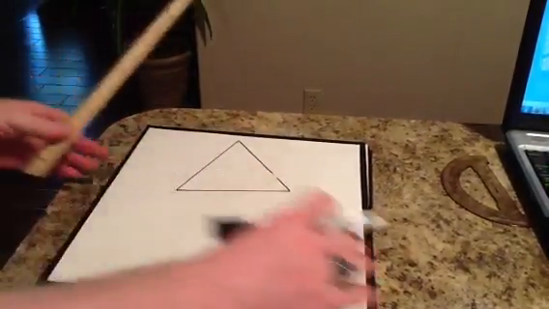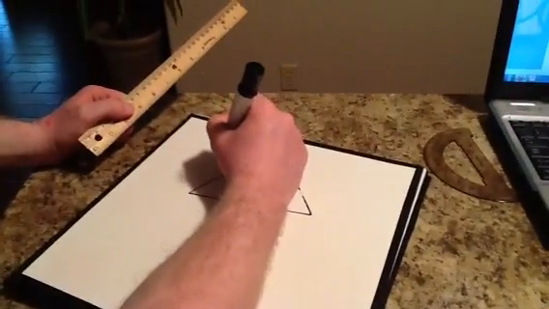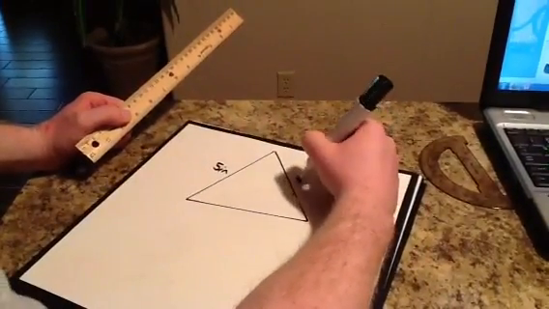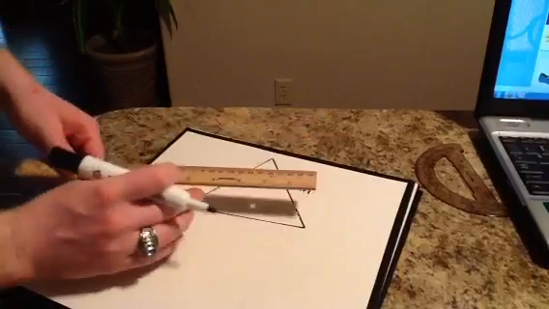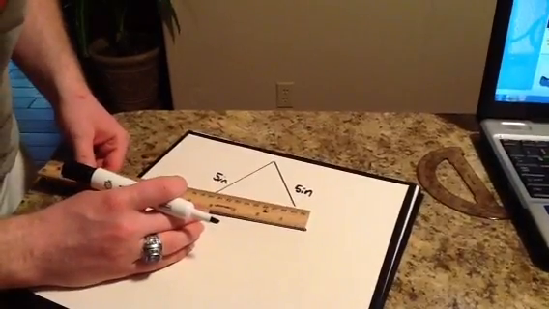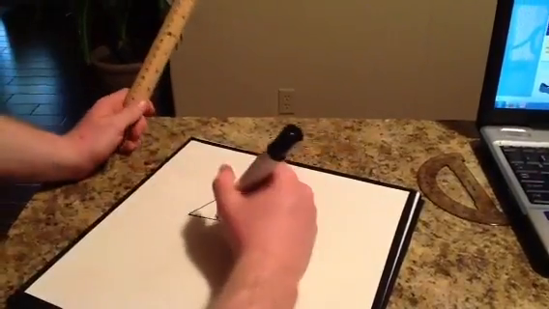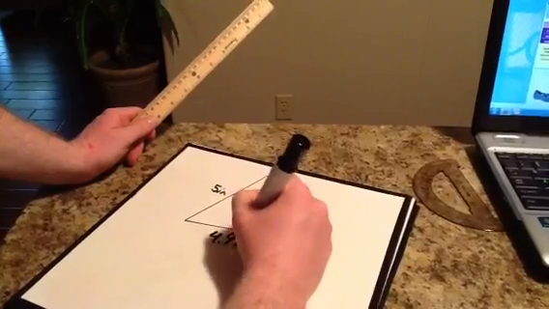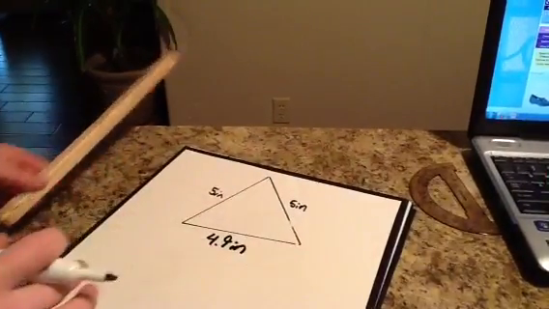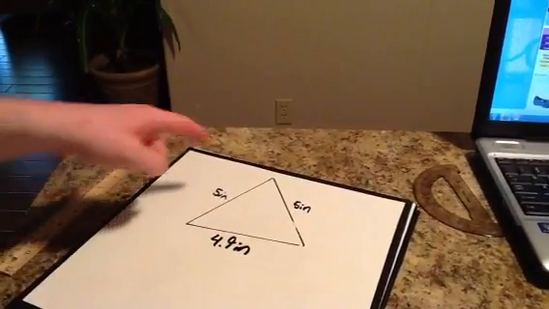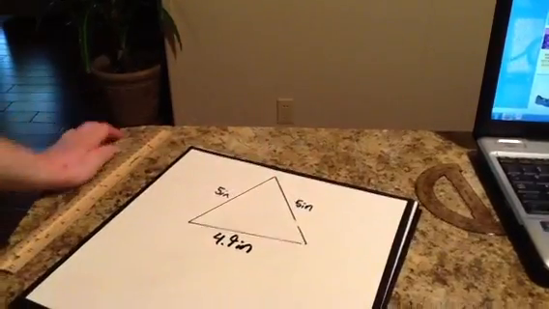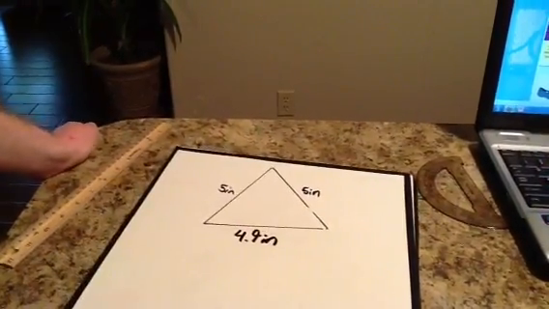Okay, now we have a triangle. This is 5 inches. This is 5 inches. And then it really doesn't matter what this is. It's about 4.9 inches. But it really doesn't matter what the bottom one is, because in an isosceles, all we're worried about is the fact that we need to have two of them that are equivalent. So that would be an example of an isosceles triangle.